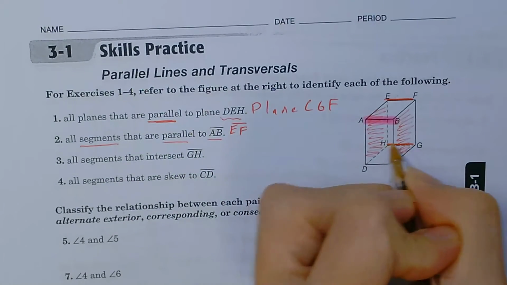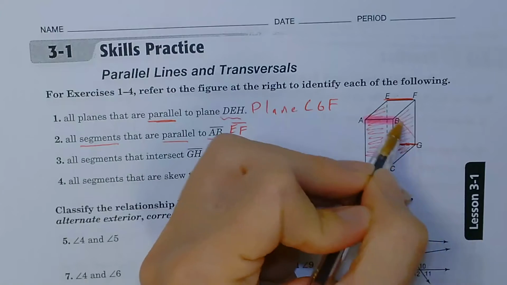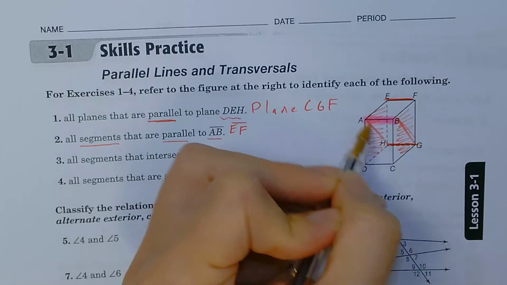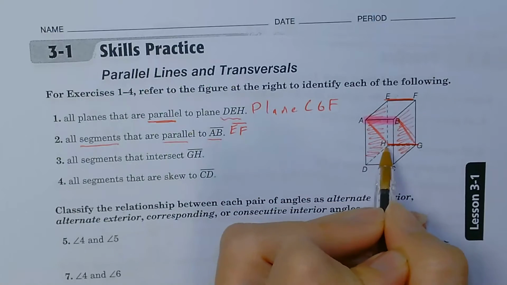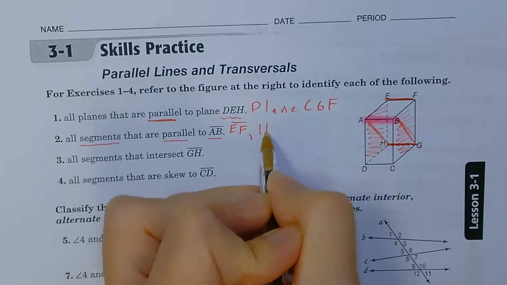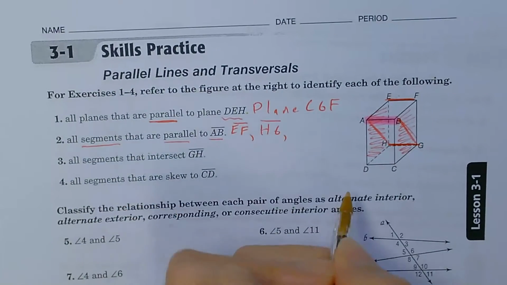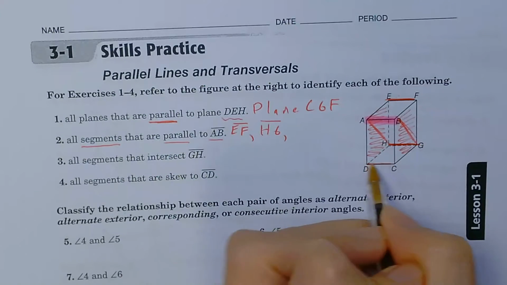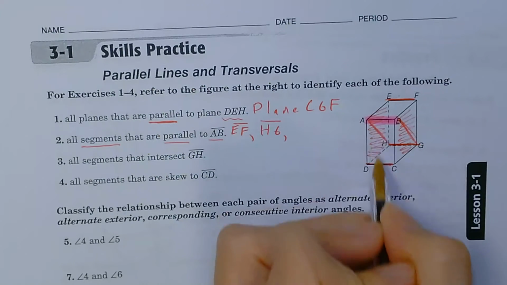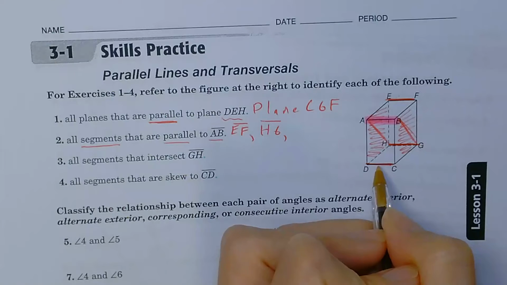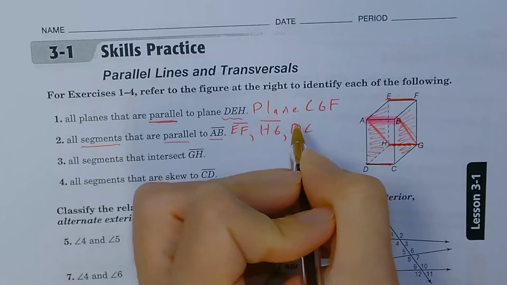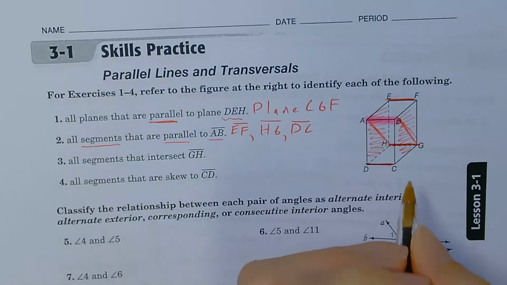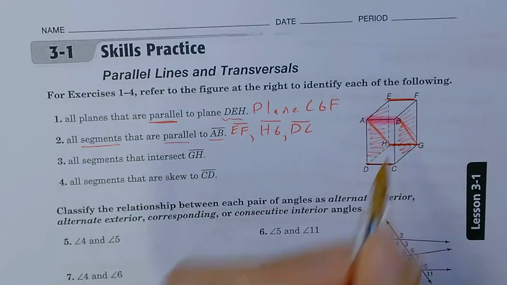So EF is a parallel segment to AB. Then I'm going to look at HG. Now, even though you don't see a plane there, if I go diagonally through the box, there is a plane that contains both of those. So HG is also on the list of parallel segments. And then finally, DC over here is in the same plane as AB, so it's coplanar, and they will never intersect, so DC will be listed as well. Those are the 3 segments that are parallel to AB.